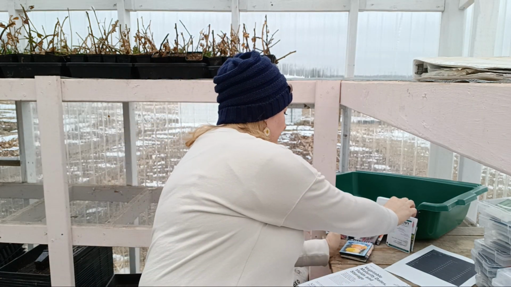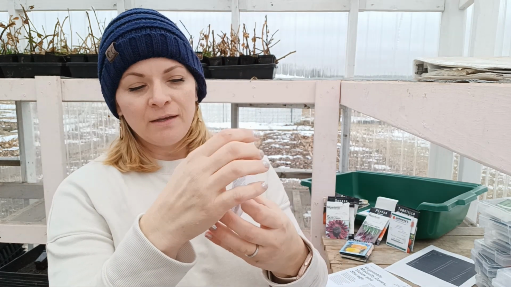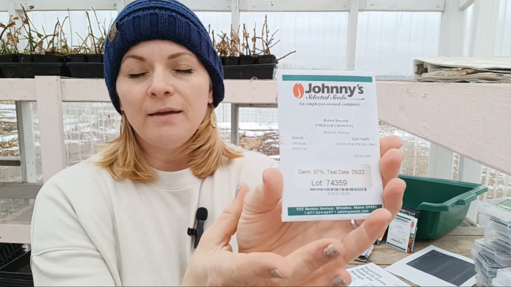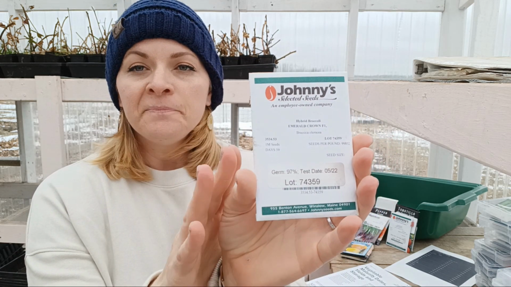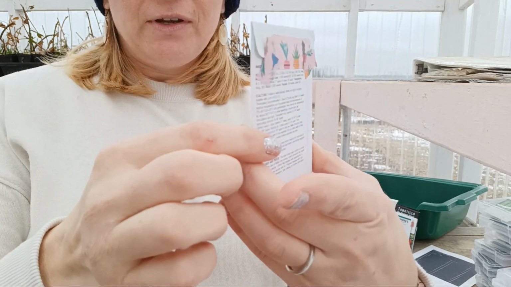Now, the next thing that we're going to do is take all of our seeds, and if you look at the back of the package, so here is one of my broccoli seeds. Okay, not all packages are created equal. Not all of them are going to give you the information you need, and you'll have to start Googling after that. But I've got some sheets that might help you if your package doesn't give you the information.